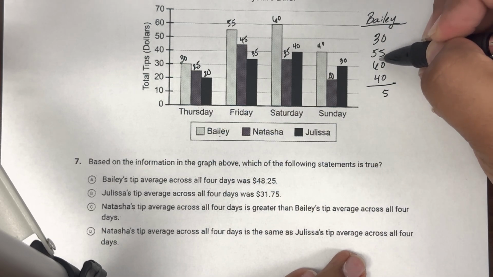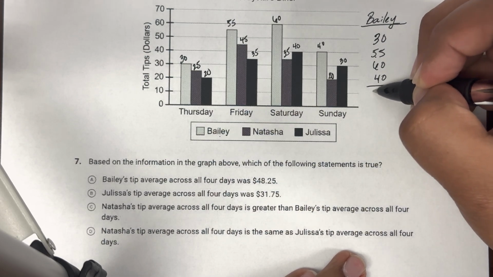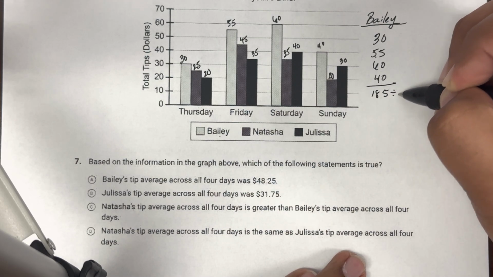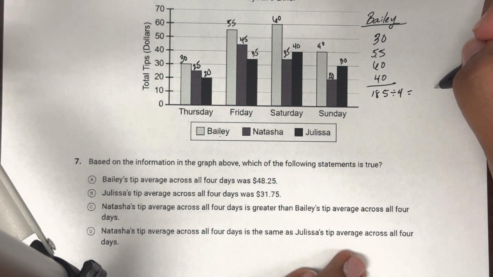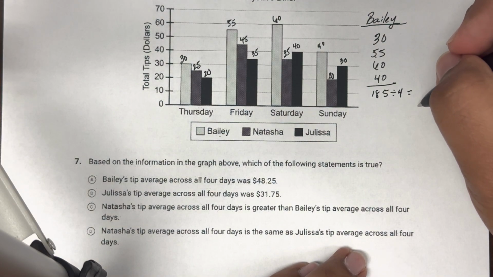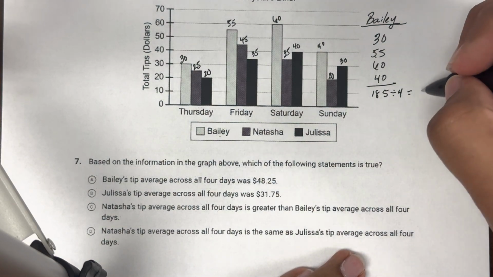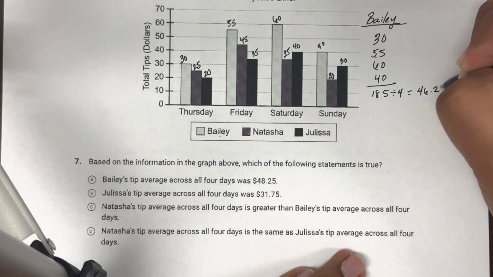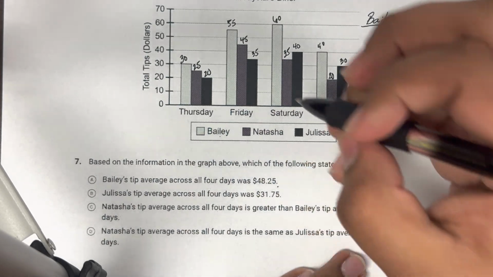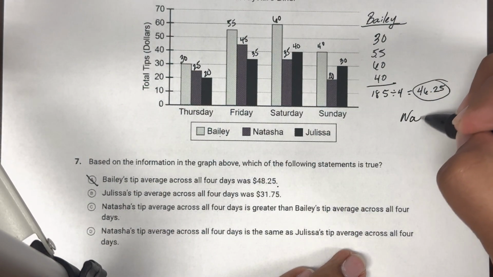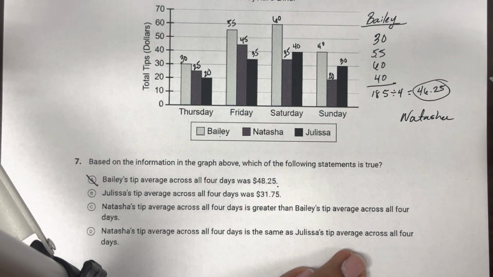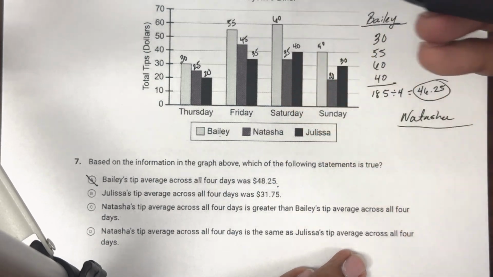5 in the first column, 10, 15, 18. And we're dividing this by 4 days. So that gives me, I don't have a calculator. It should be 46.25. So does that match that? No, letter A is not correct. Natasha. I'm just doing it just to be productive, because you never know.